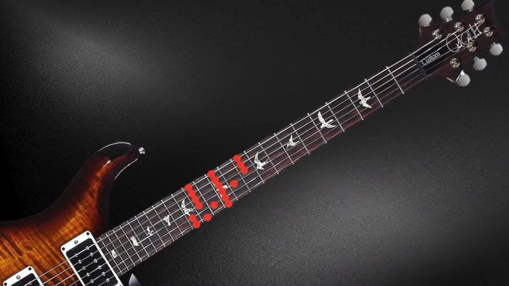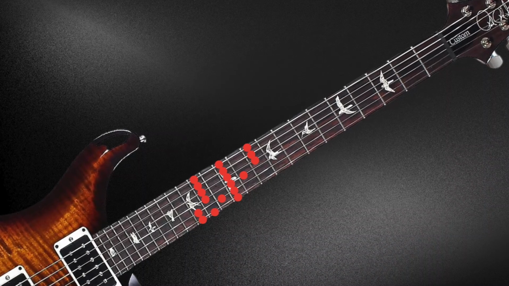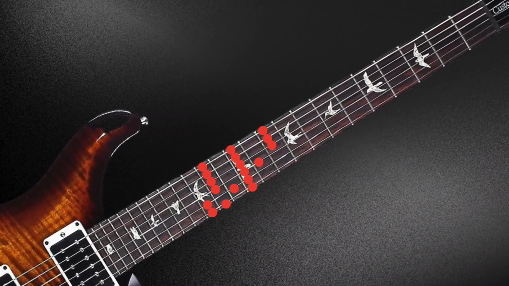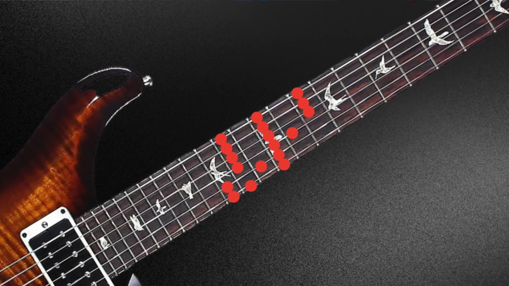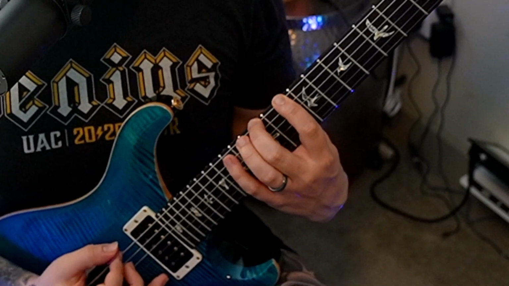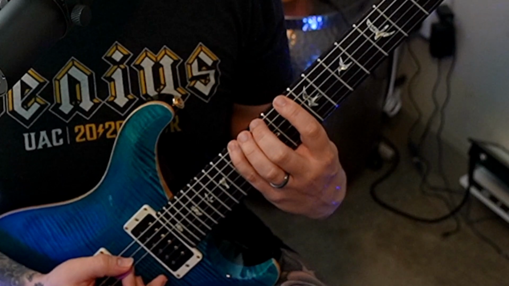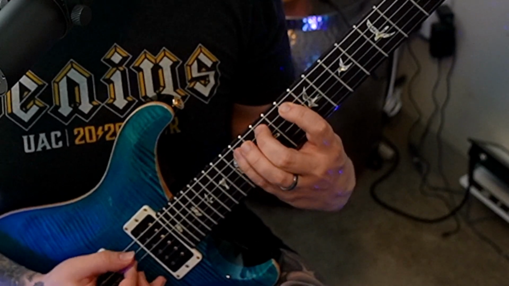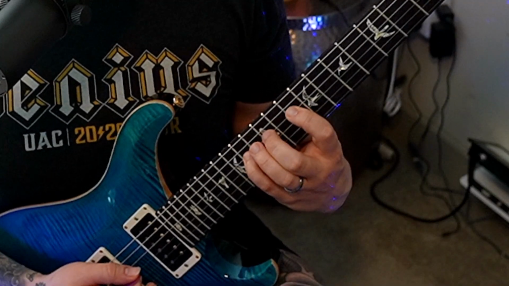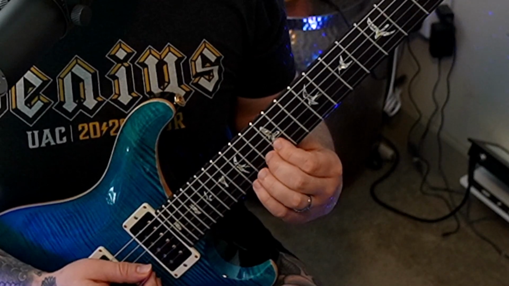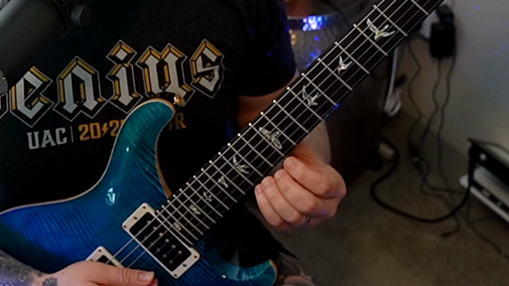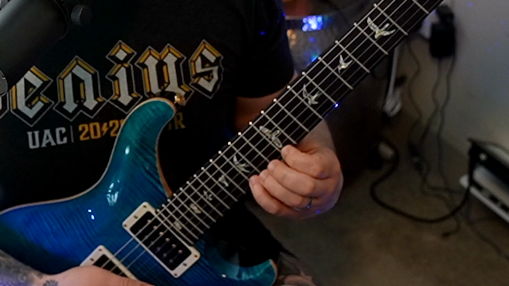For those of you who are really visual, I'll put a visual representation of this pattern up right now so you can pause, screenshot, or play through. On our low E string, it's 10, 12, 14. Same thing on the A string, 10, 12, 14. Same thing on the D, 10, 12, 14. On the G, we go 11, 12, 14. On the B, we go 12, 13, 15. And then on our high E, we end with 12, 14, 15.